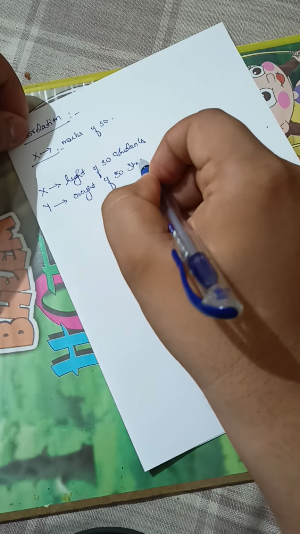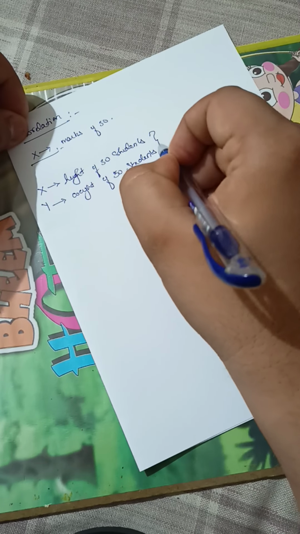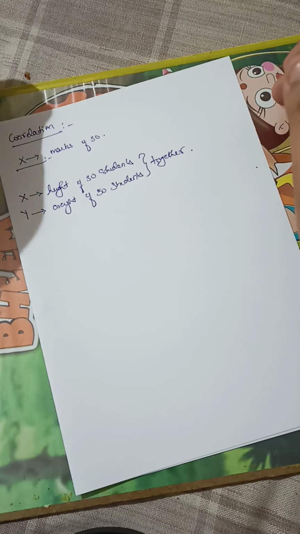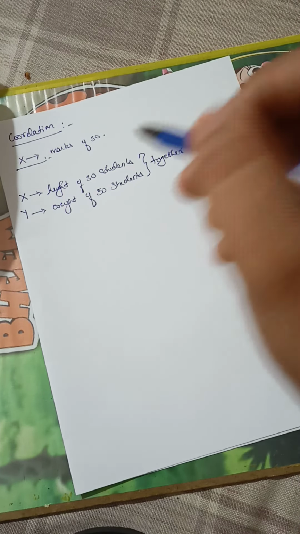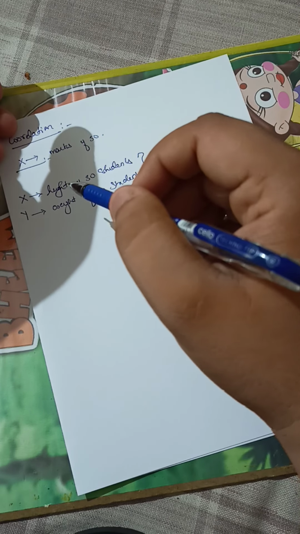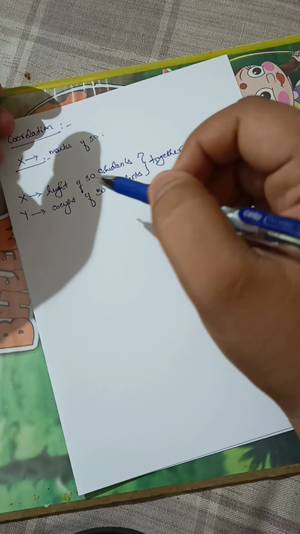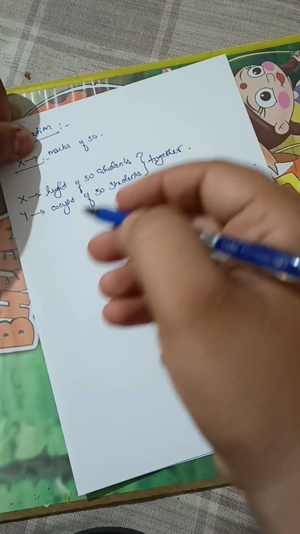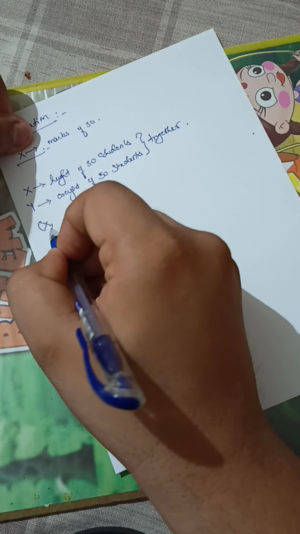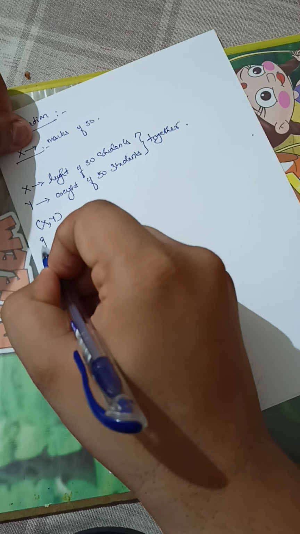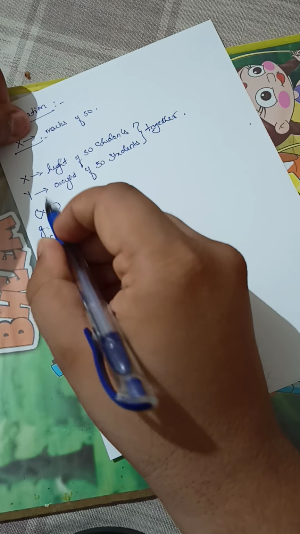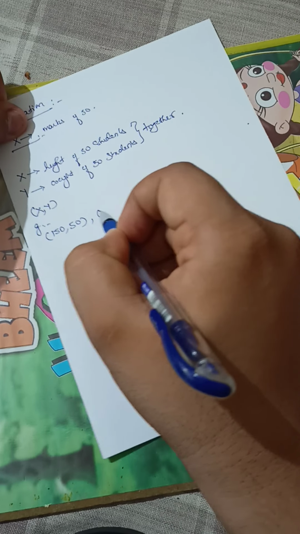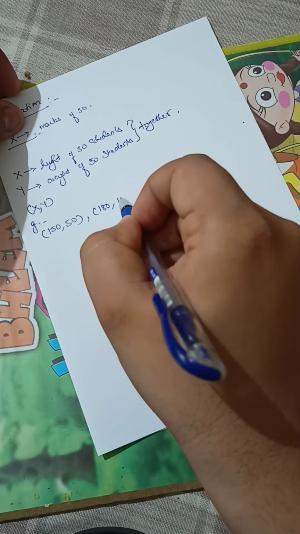If I want to study these two variables together, for example the height of 50 students in a class and the weight of 50 students in a class, the data will be in the form of x, y. For example, the height is 150 and the weight is 50, next it may be 180 and 100, like this.